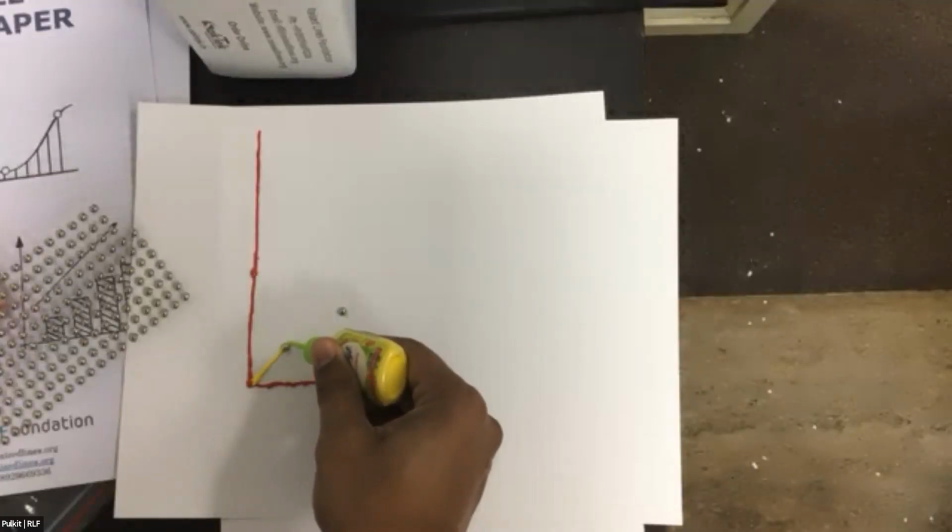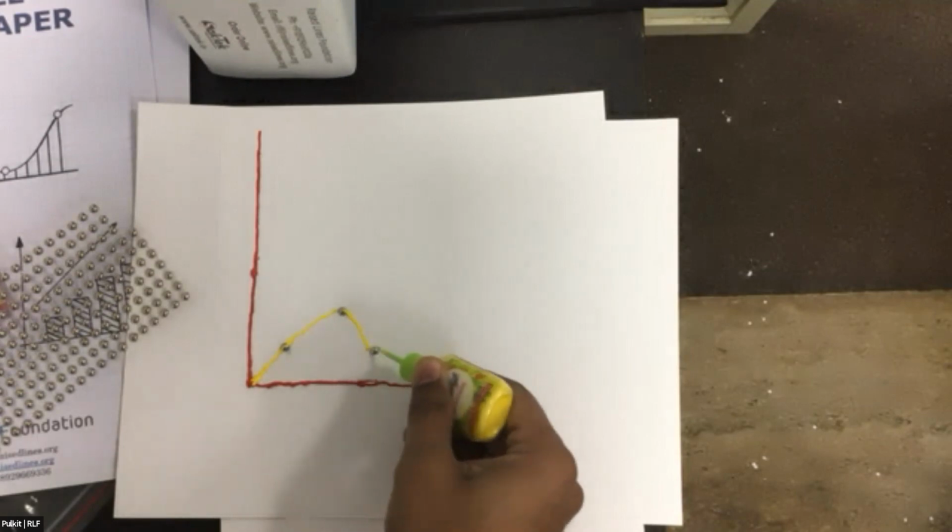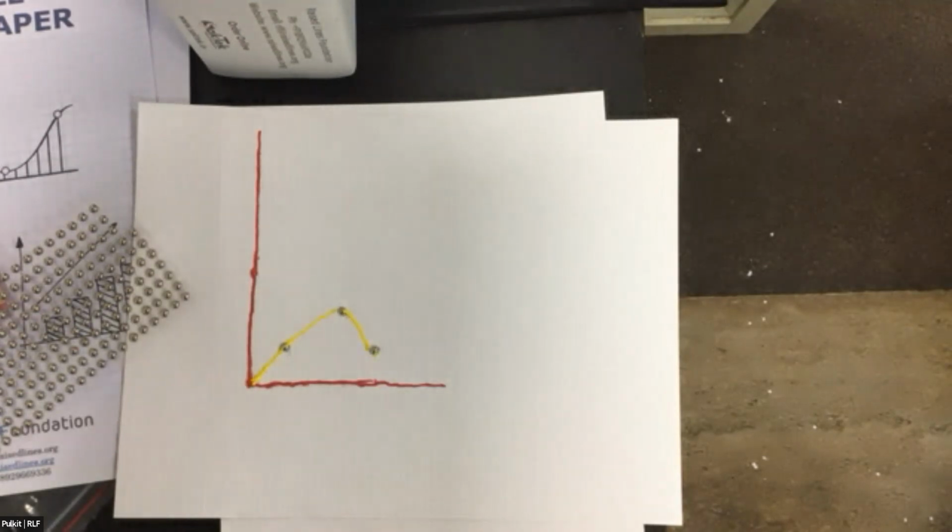Where do you get this tactile marker? You get it at a stationery shop, any craft shop. Then you can use another color. We have given two colors, and your graph is ready. So this is how a teacher can quickly create a graph to teach some concepts.